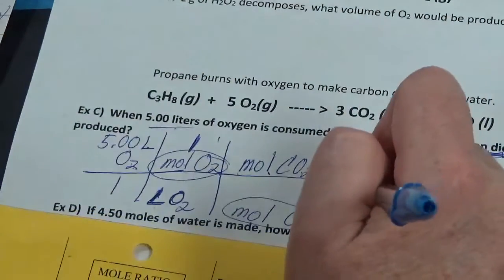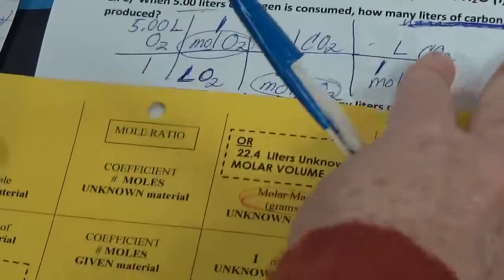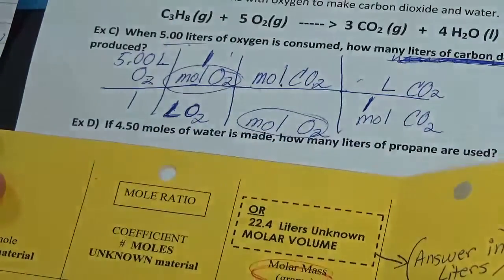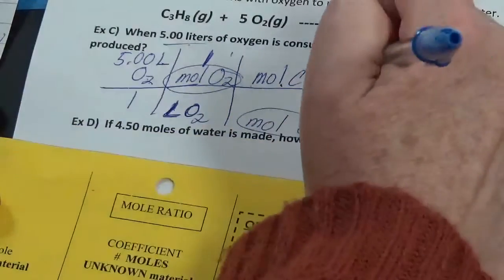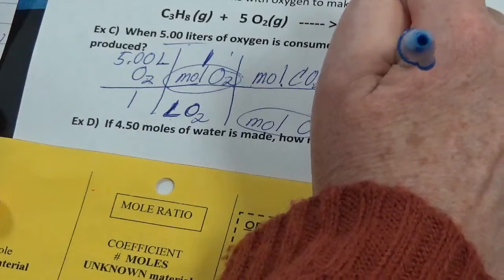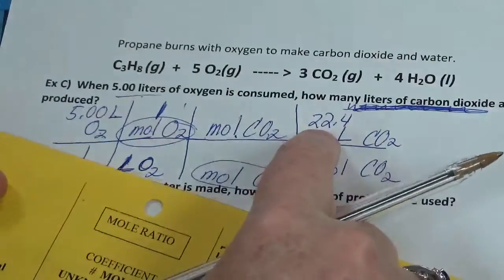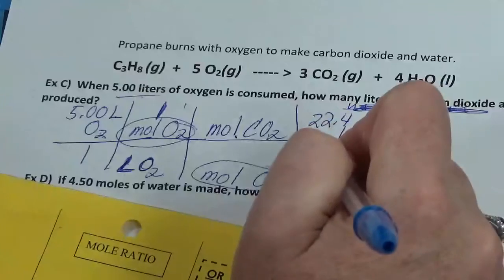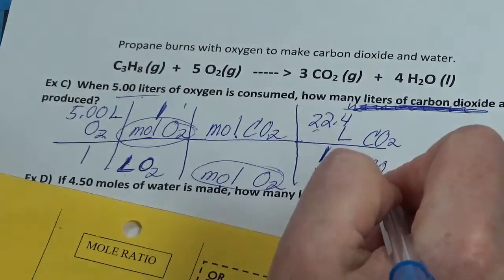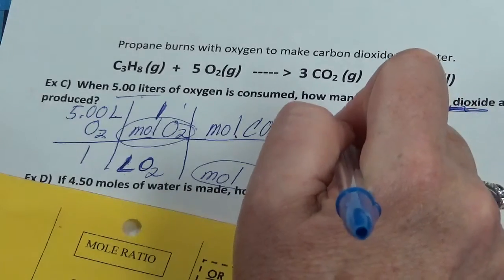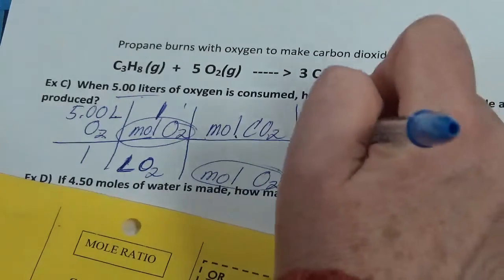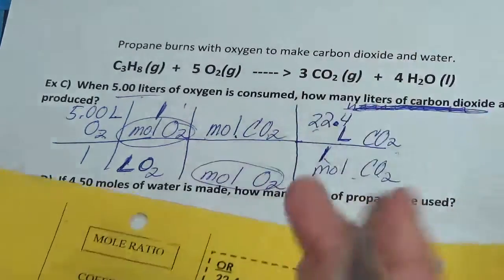So if I put a 1 down here like the foldable showed, and I put 22.4 at the top, just like the foldable shows also, that now says 1 mole of carbon dioxide equals 22.4 liters of carbon dioxide.